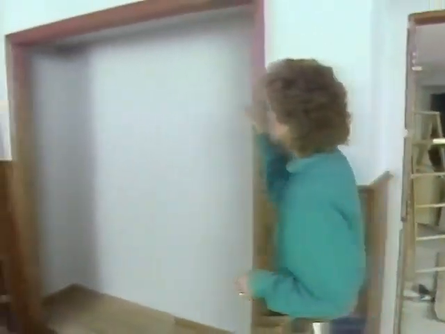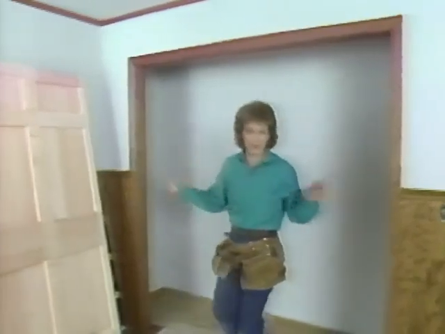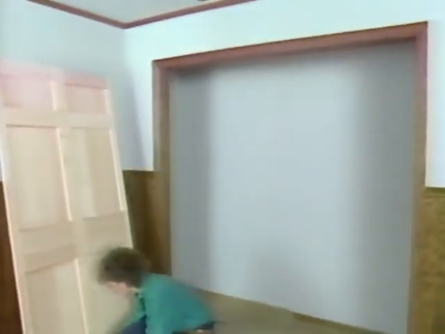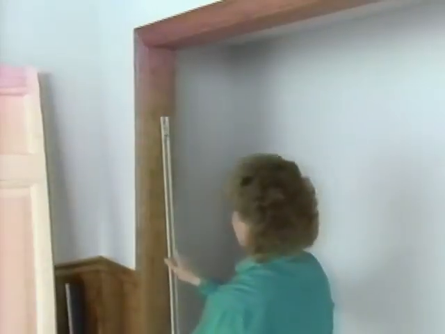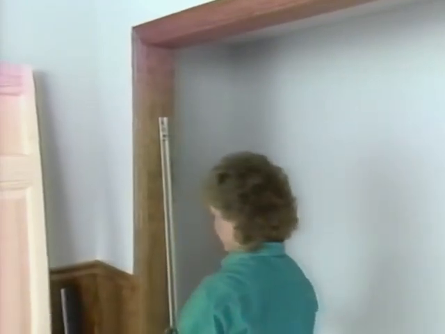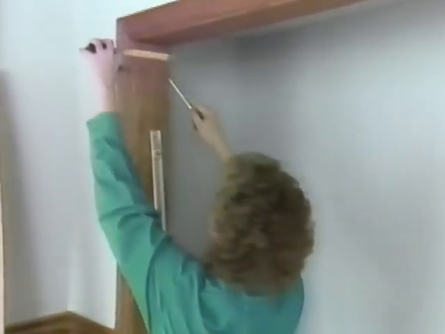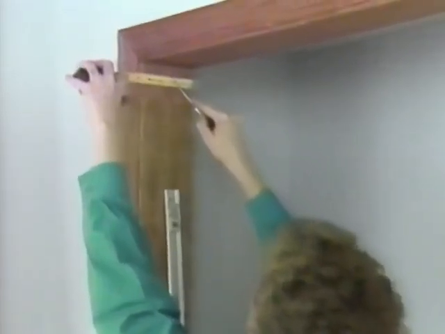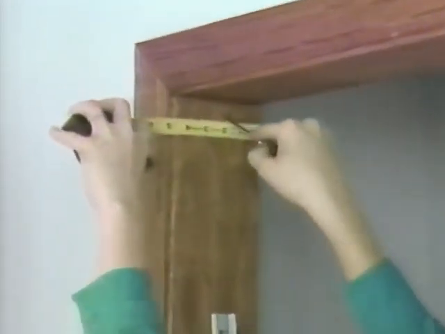Here we'll be installing a set of bifolds to fit a 6-foot opening. The first step is to center the sliding track within the head jamb and secure it into position with screws.